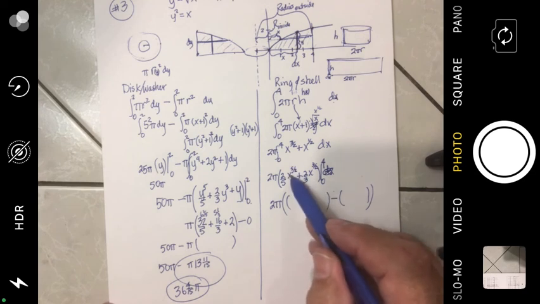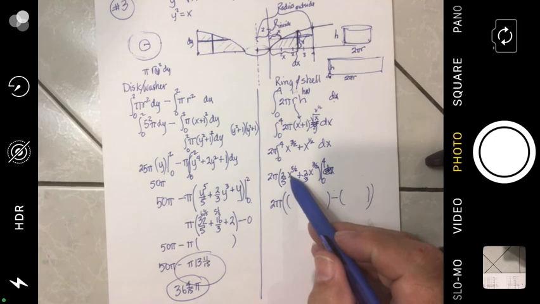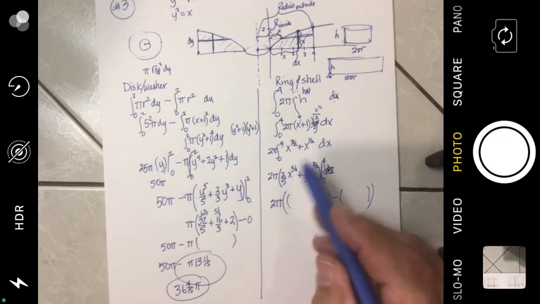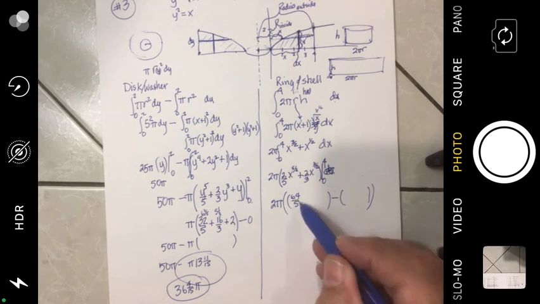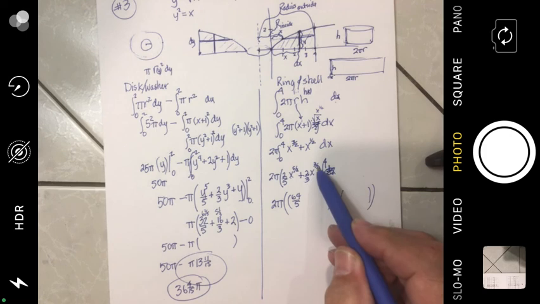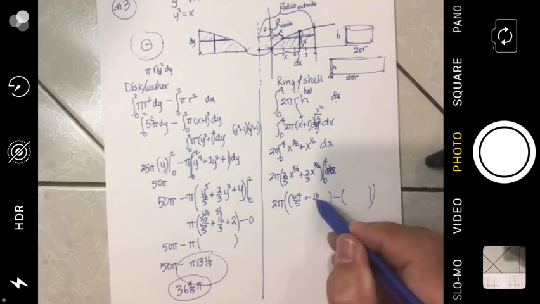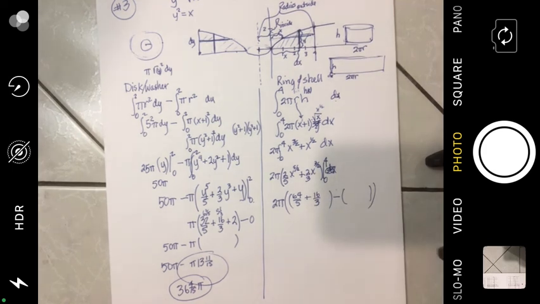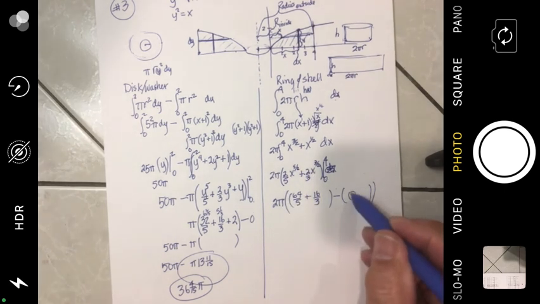You can take your calculator and go 4 to the 5/2, you'll get 32. 32 times 2 is 64/5. And then if I put 4 in here, it says take the square root, so that'd be 2 cubed is 8 times 2 is 16. And then we put in zeros for both of those, and we get 0.